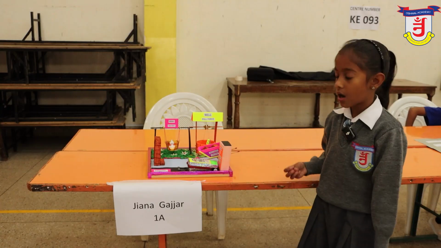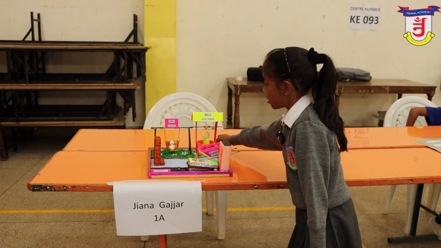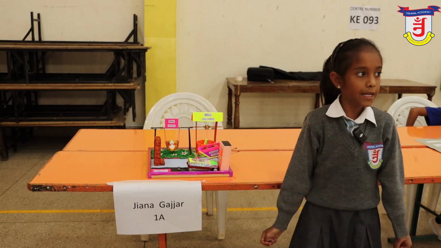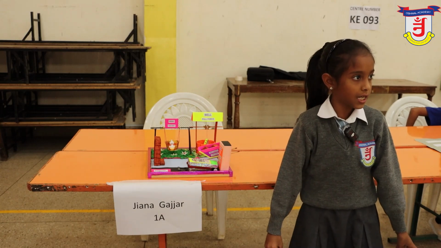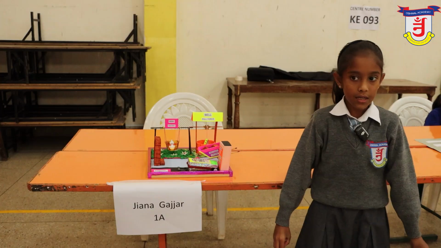Let me show you how it works. When you pull the string, the bucket comes up. Miss, would you like to try how it works when you pull the string? She can try.